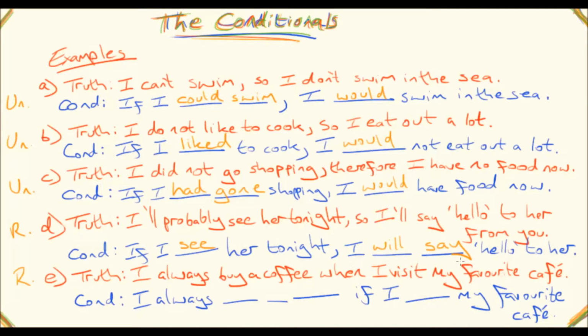So we've got what, a time clause and the main clause. Well, it's absolutely identical. Sorry, a bit of a trick by me. I always buy a coffee if I visit my favorite cafe. All we've done is changed when to if, and the sentence means exactly the same thing.